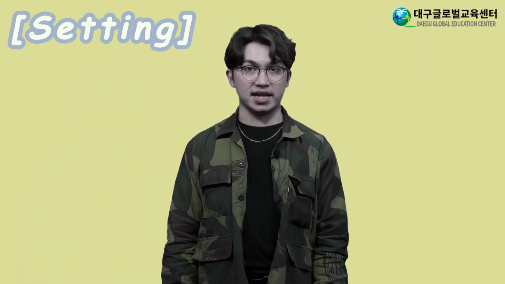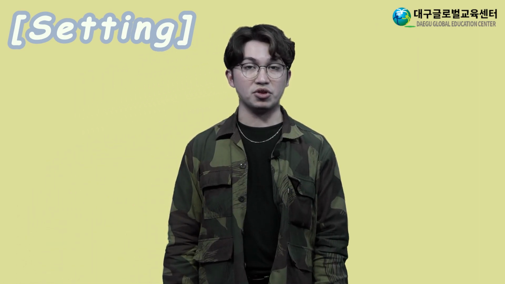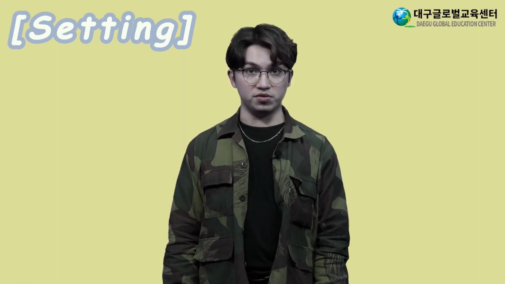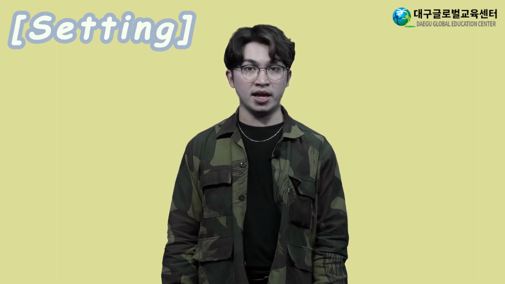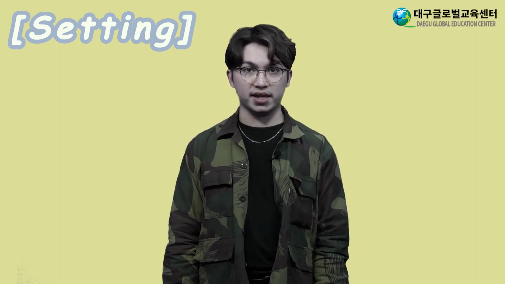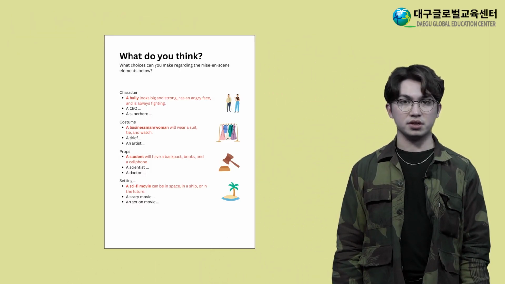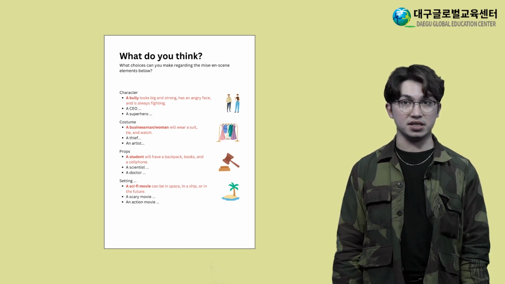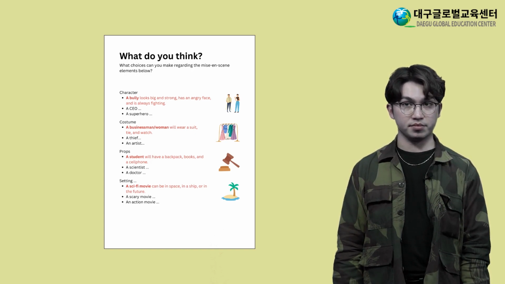The right setting can tell us about the feeling of a scene, the genre of the movie, and the time period in which it takes place. On your worksheet, I want you to practice making mise-en-scene decisions about character, costume, props, and setting.